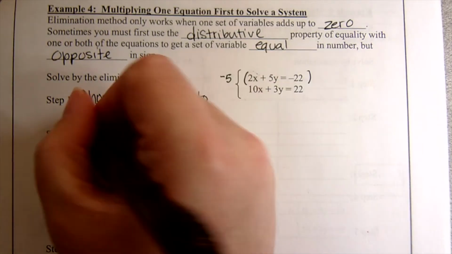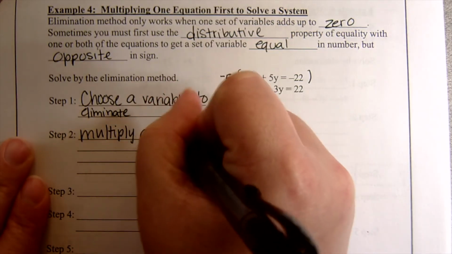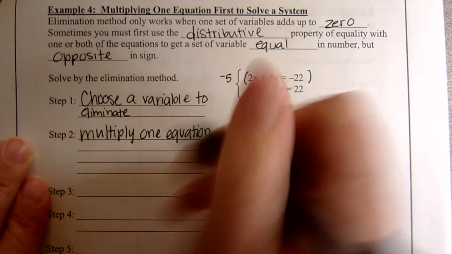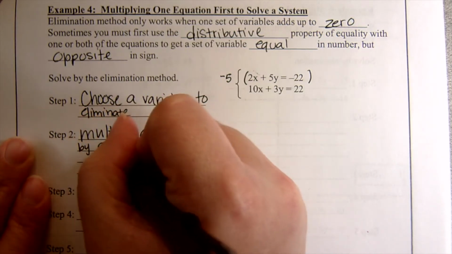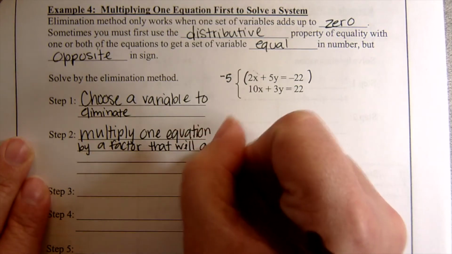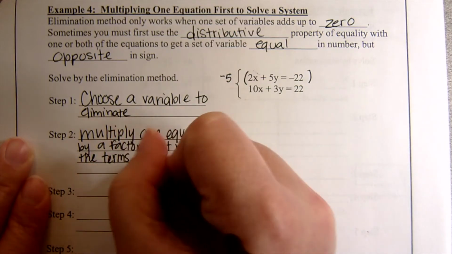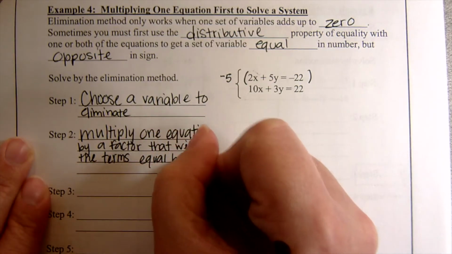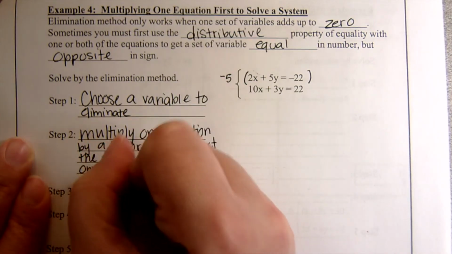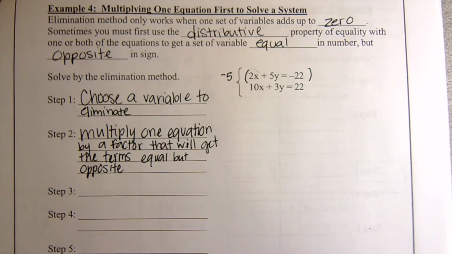So step 2, we multiply one equation by a factor that will get the terms equal but opposite.